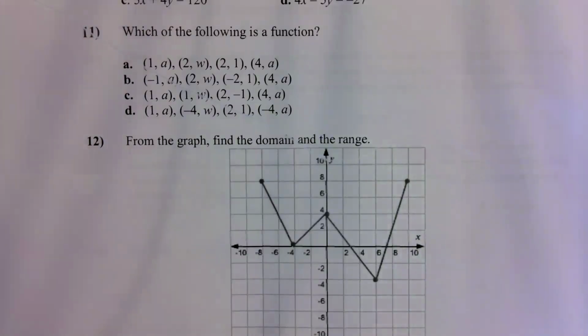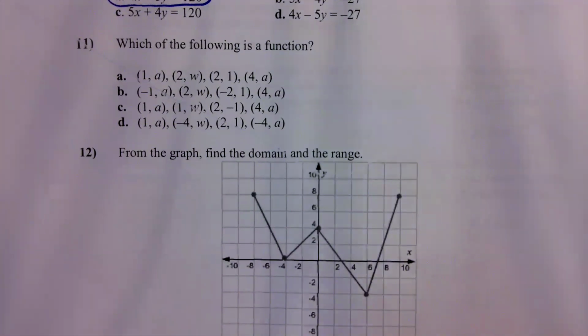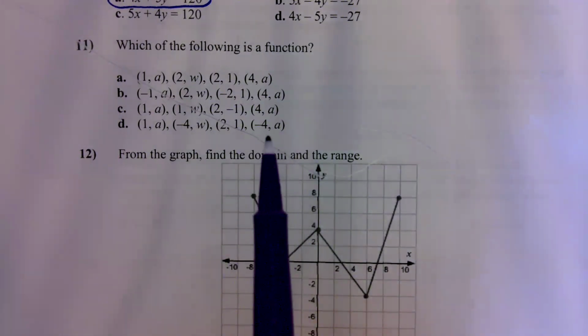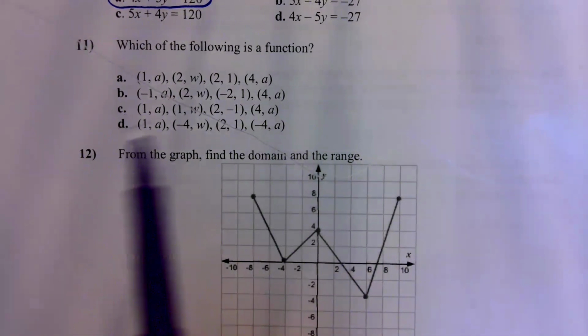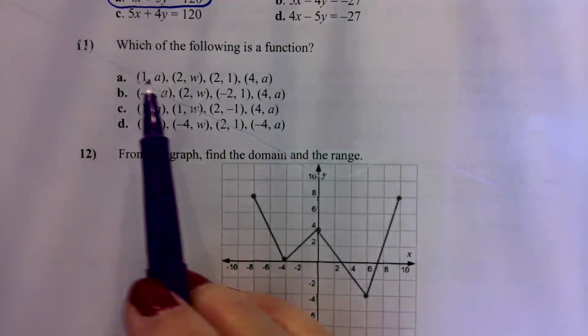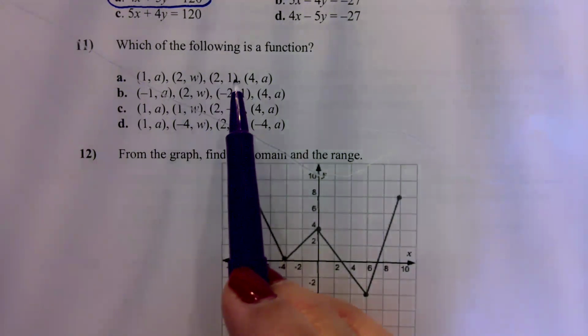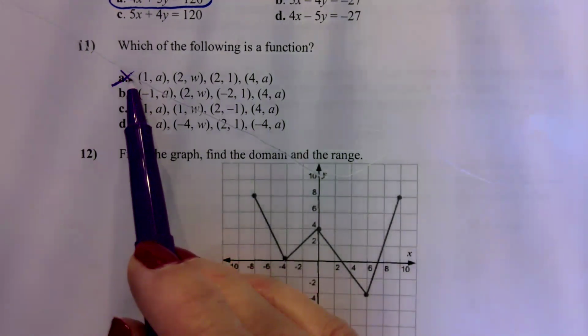Okay, so this video is for the chapter 3 review. We're on problem number 11. So it says, which of the following is a function? So we have to remember that a function means that every input can only have one output. So it looks like on A, 2 is trying to go with a W and an L. So A does not work.